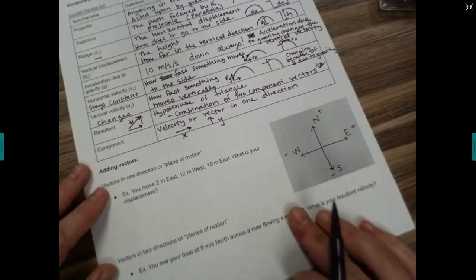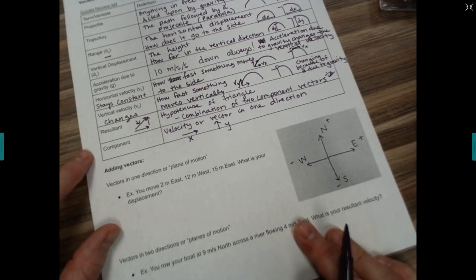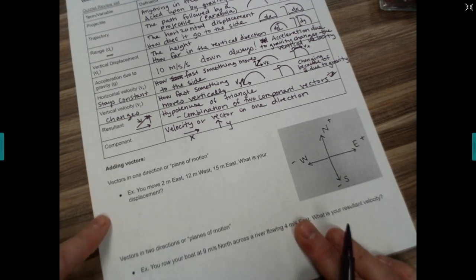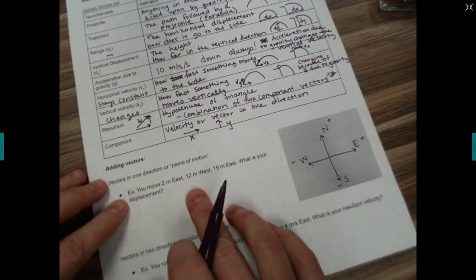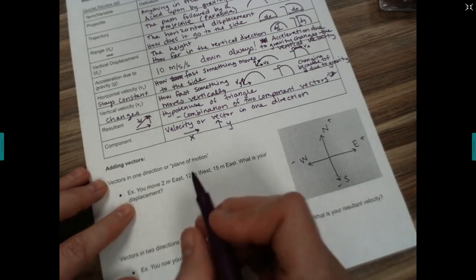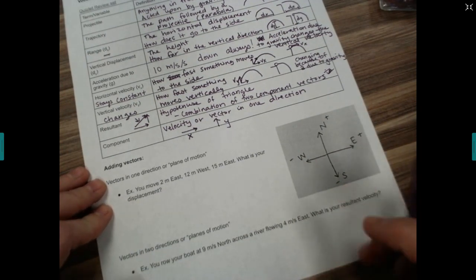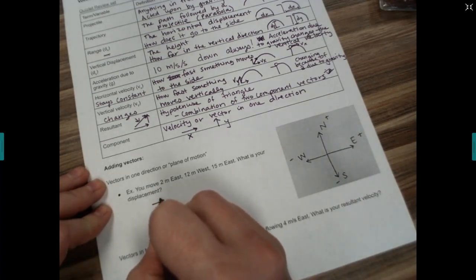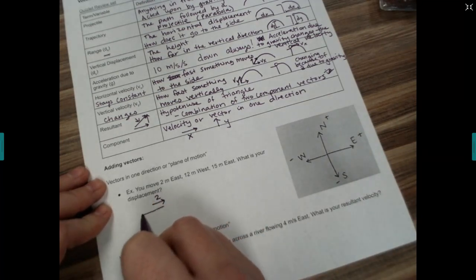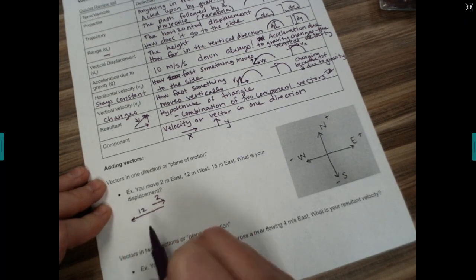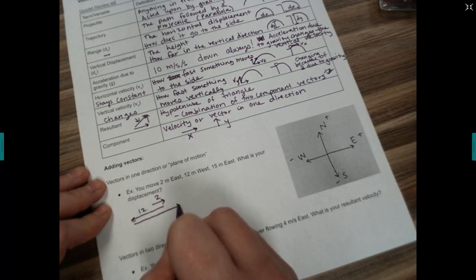All right, so thinking about those two concepts, when we add vectors, here's what we're going to do. Let's say I move 2 meters east, so I'm going to sort of draw it out. And here is our compass to help you remember your directions. So I go 2 meters east, then I go 12 meters west, and then I go 15 meters east.